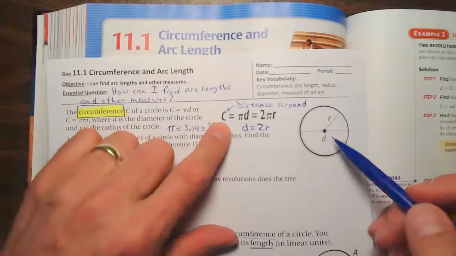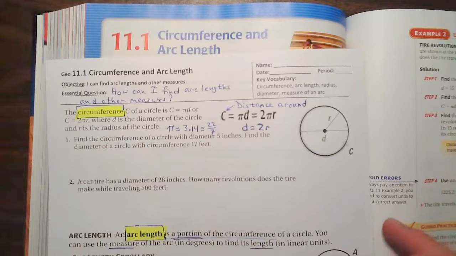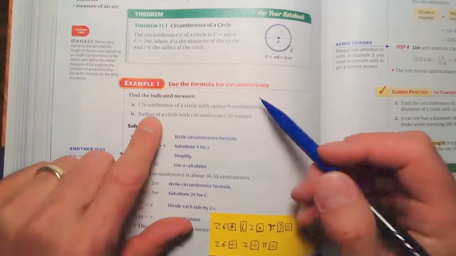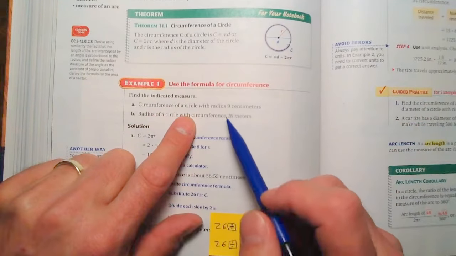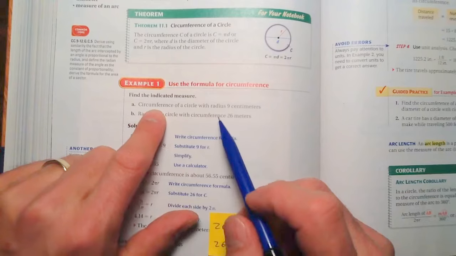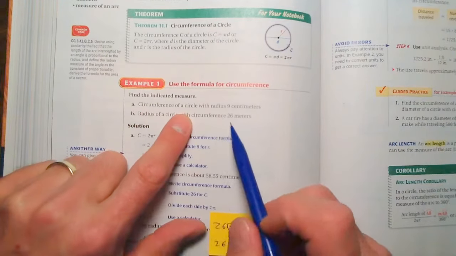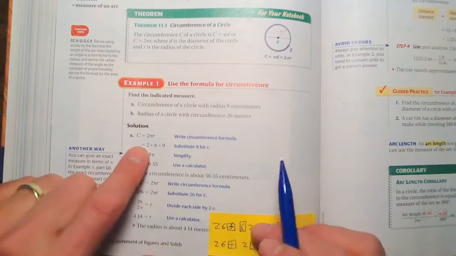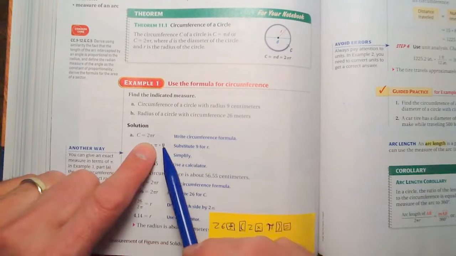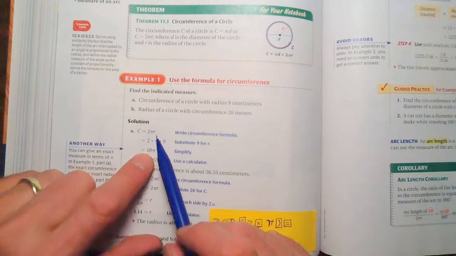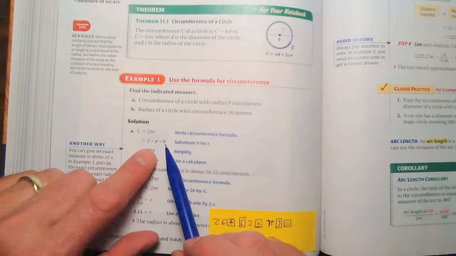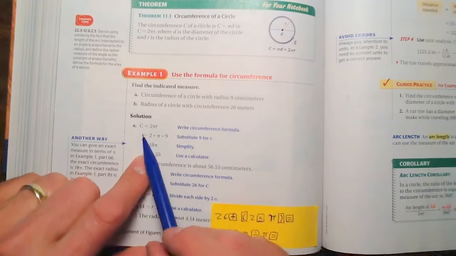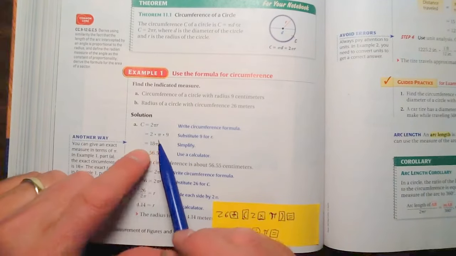So we now have an equation to be able to calculate the circumference. So let's get to work. Example number 1 here. They want us to find the circumference of a circle when we know that the radius is 9 centimeters. So we can use circumference equals 2 pi r, and just plug in 9 for our radius, and so the circumference is 18 pi.